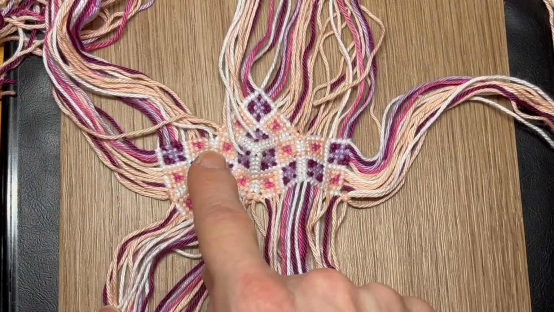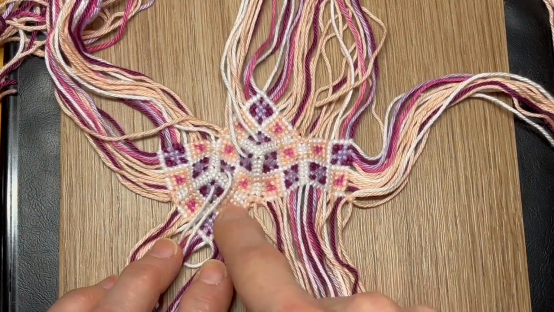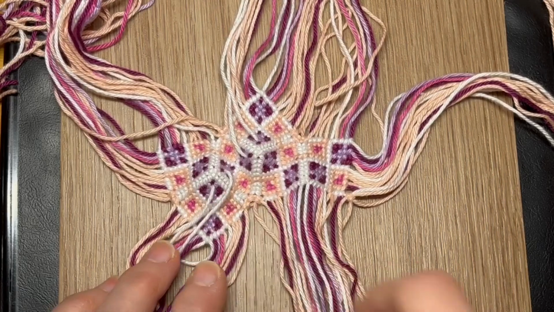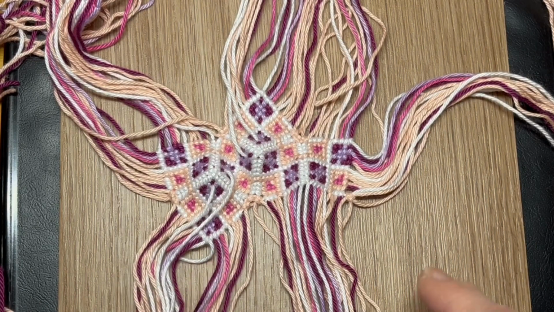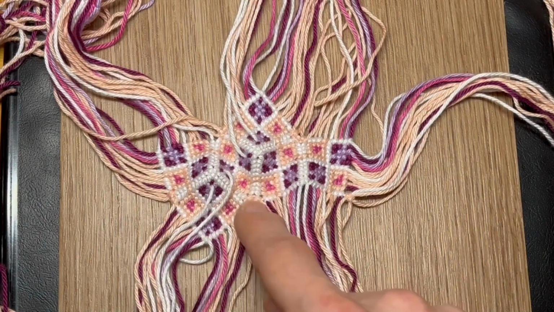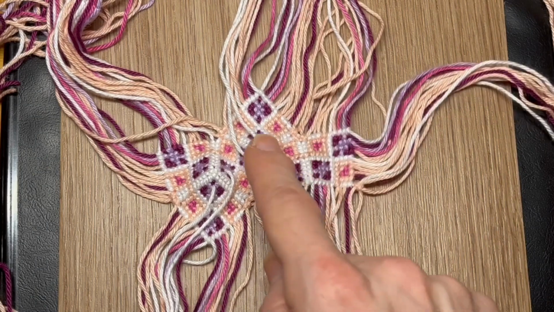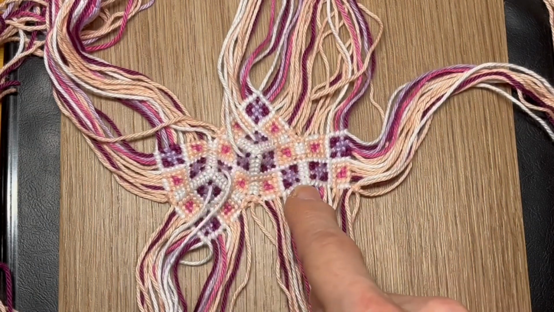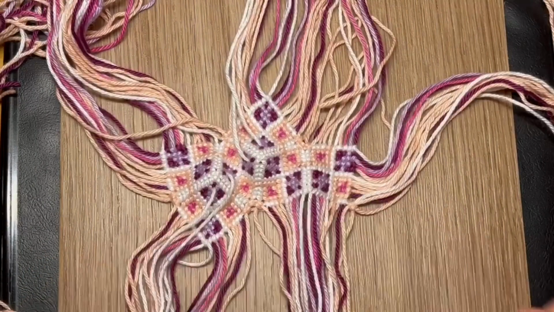So always 3, and this will be eventually the middle of the side of the cube. That will always be 4, but for now it's always 3, so that then you will hopefully know where to do the next one.